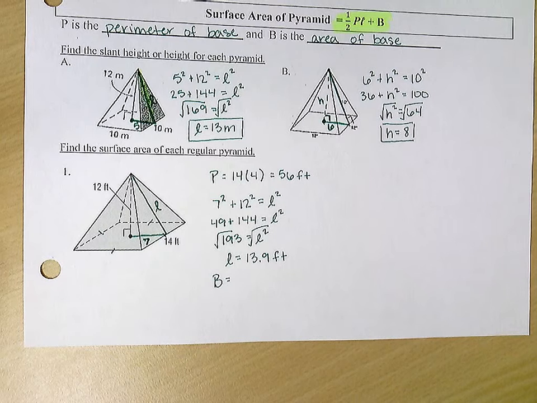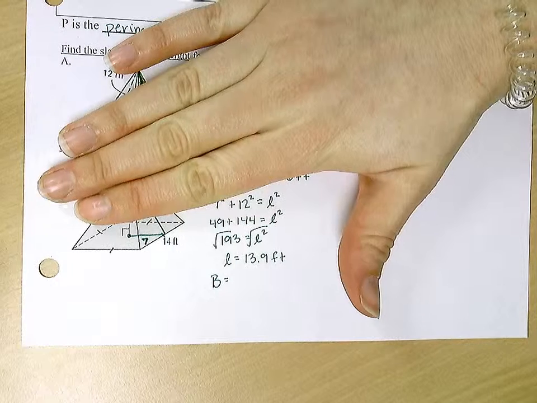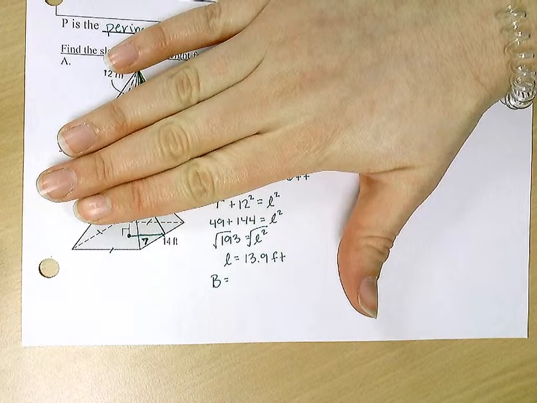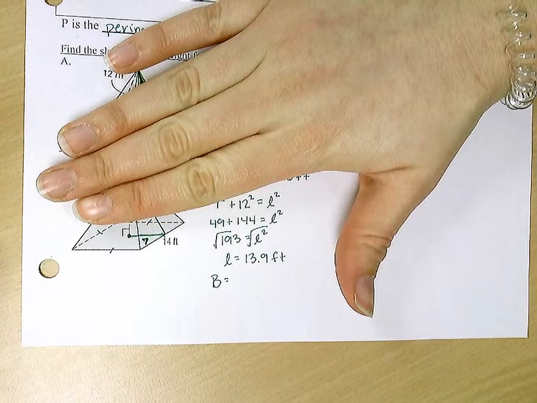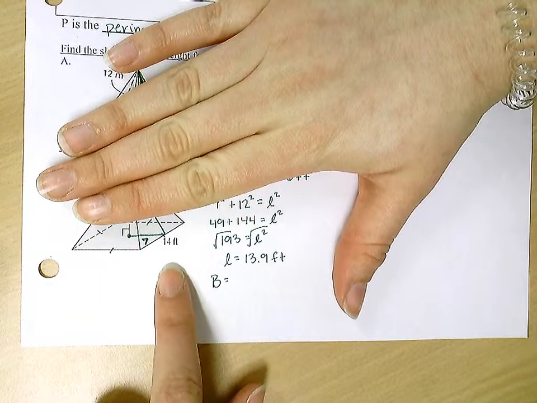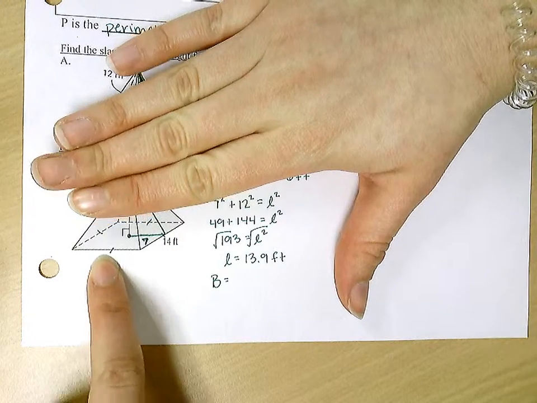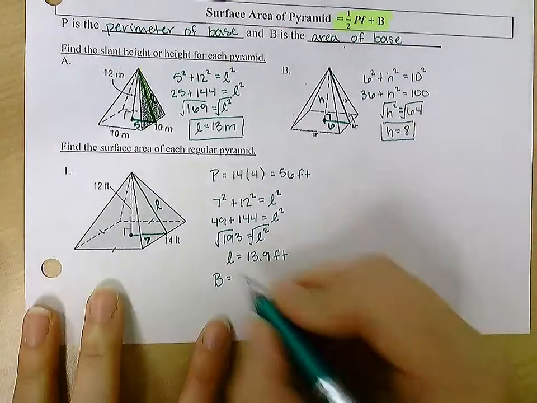14. It's not 14. The area of the base. How do you find area of a square? Base times height, right? But it's just of the square. Do not include 12 as your height of the square. 12 is the height of the pyramid. So if this is a square and all my sides are 14, that means I'm going to take 14 times 14.